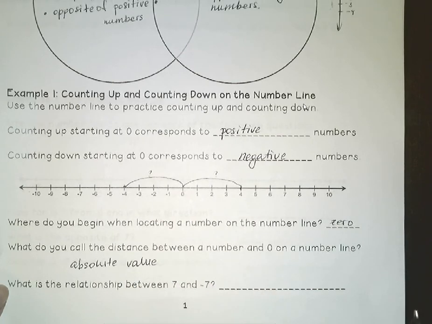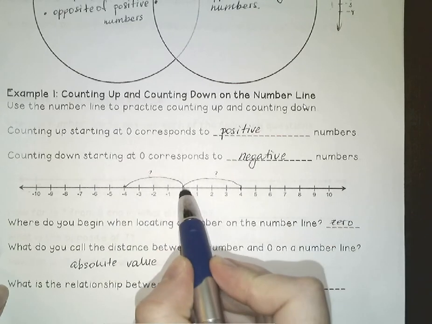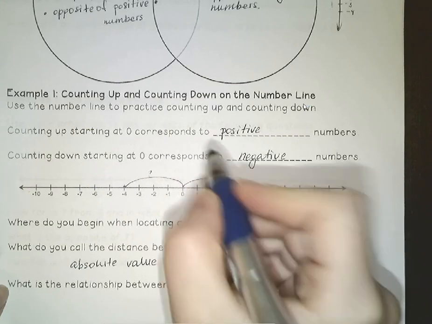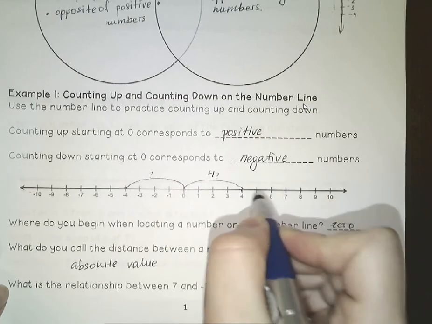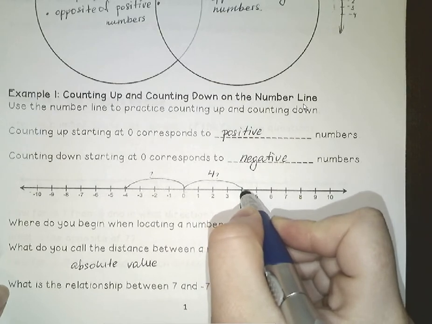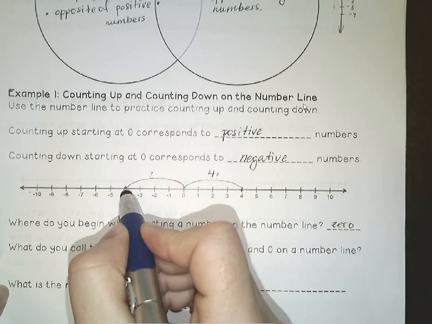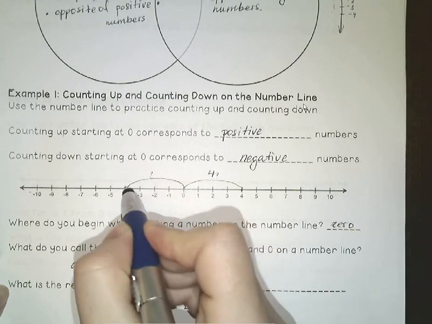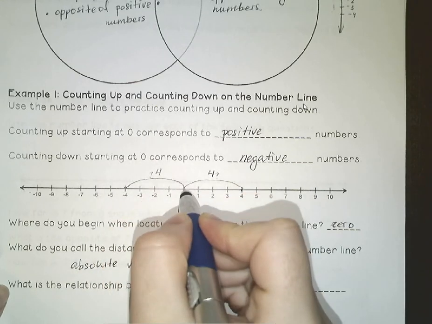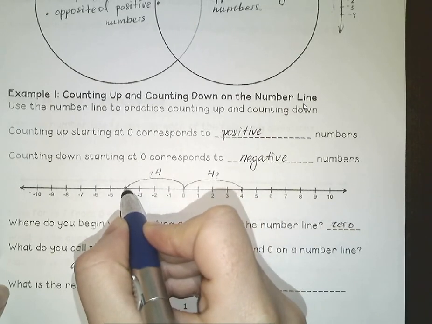Let's take a look at these two absolute values. What is the distance between 0 and 4 on the number line? That is 4, because 4 is positioned 4 units to the right of the 0. What is the absolute value of -4? Or what is the distance between -4 and 0 on the number line? It is also 4, because -4 is 4 units away from the 0 to the left.